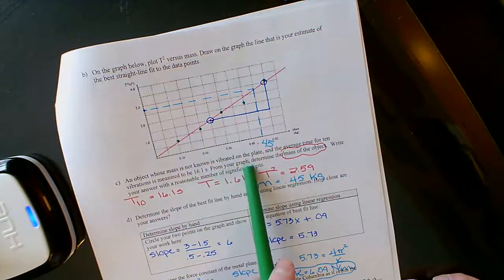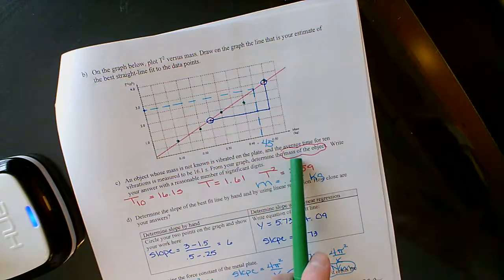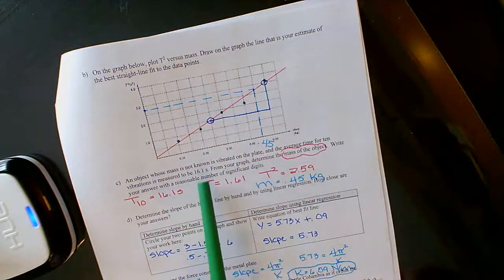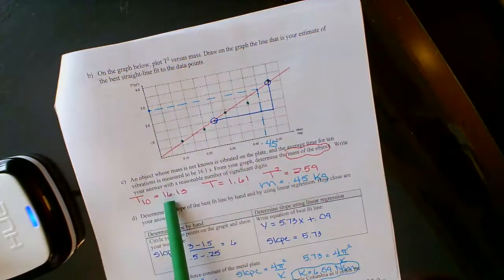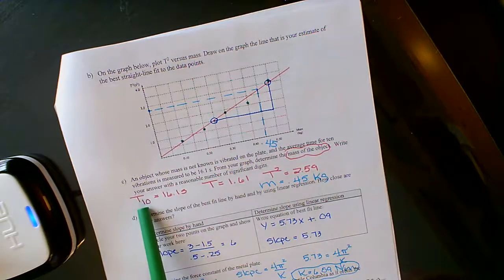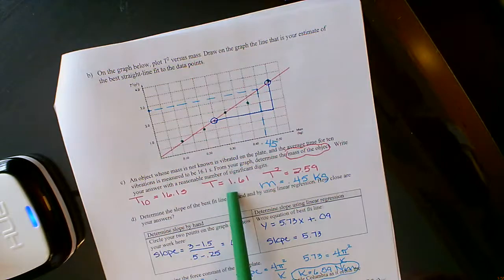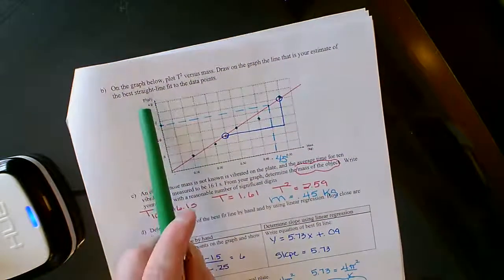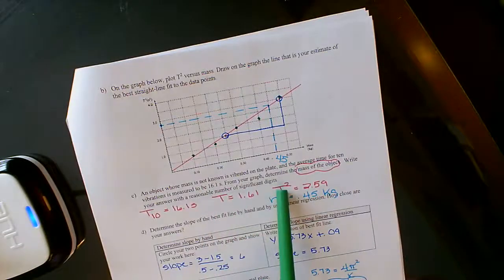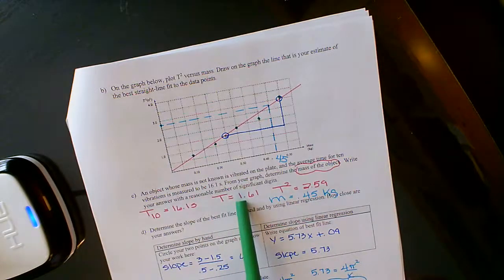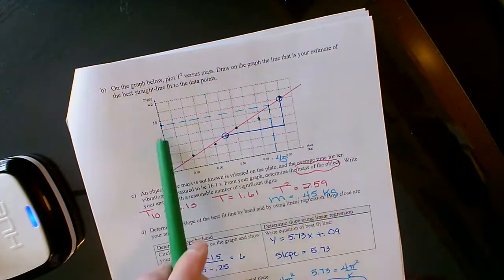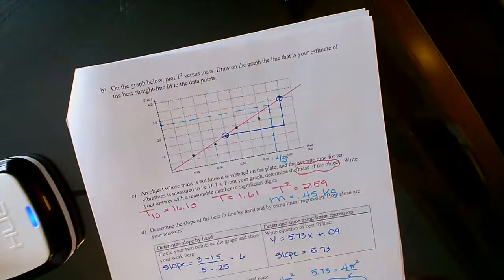From your graph, determine the mass of our moon rock. So I'm talking to myself. It took 16.1 seconds for 10 vibrations. That means the period was 1.61 seconds. But my graph is in period squared. So when I square 1.61, I get 2.59. That's right there in blue.